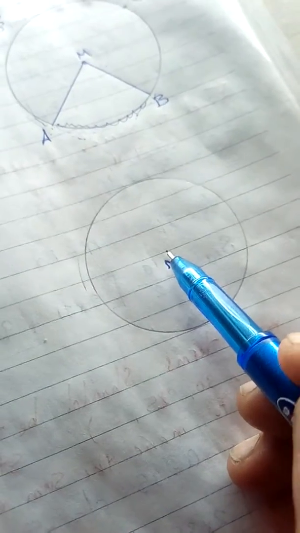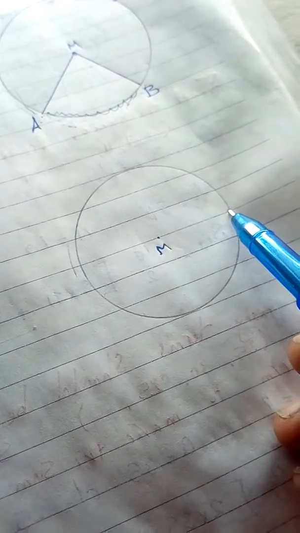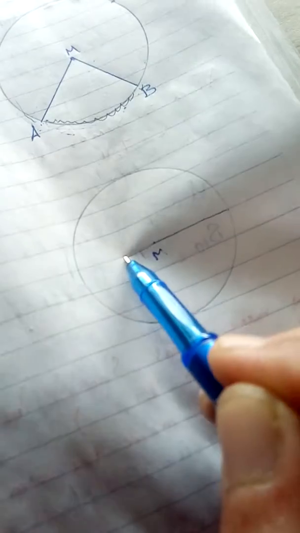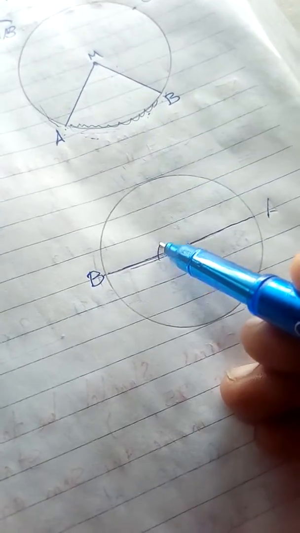اوكي طيب دلوقتي انا عندي circle whose center is M. If I draw a diameter AB on it، طيب اوكي، I have a straight angle.